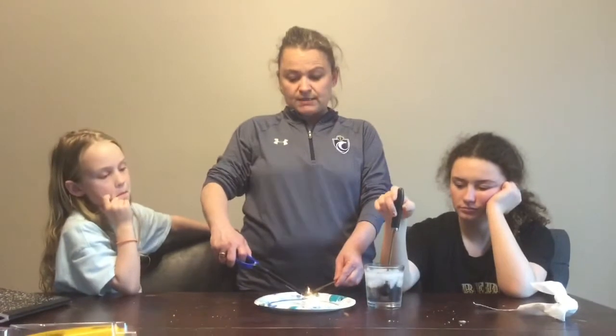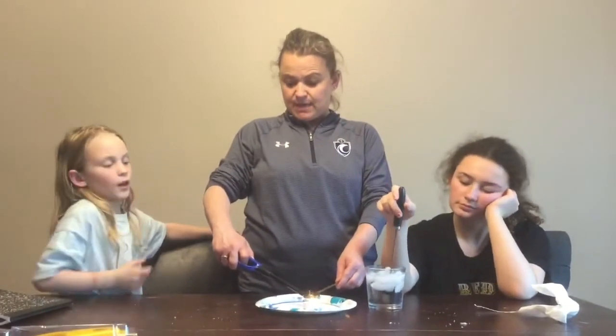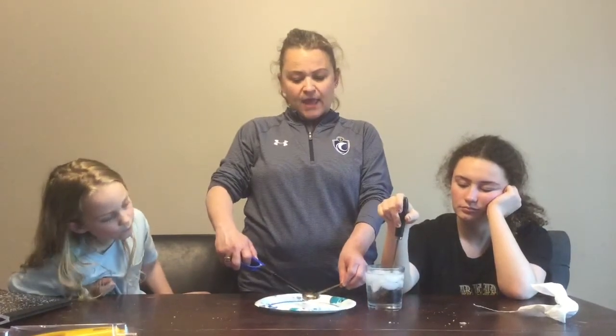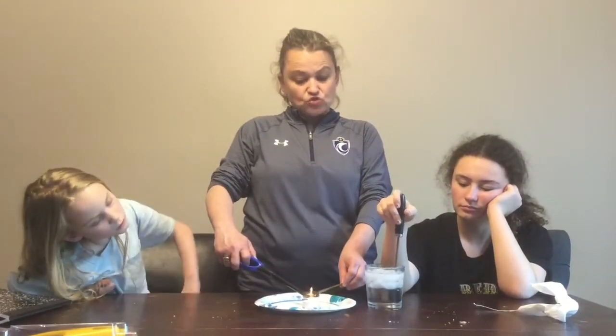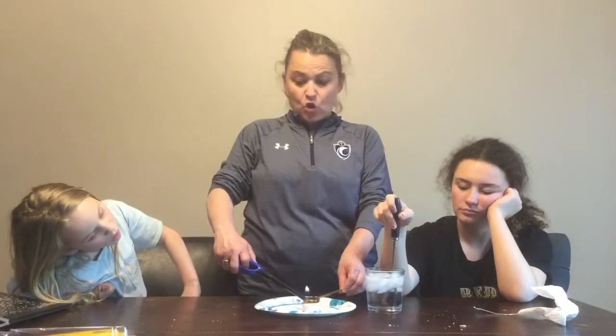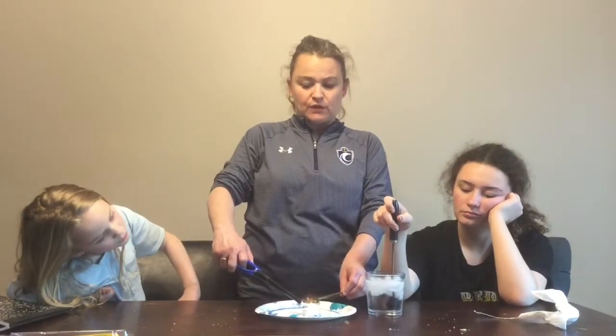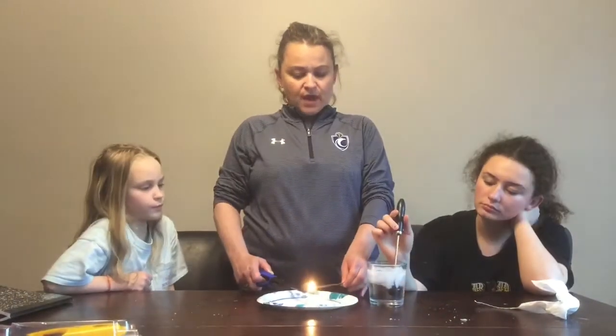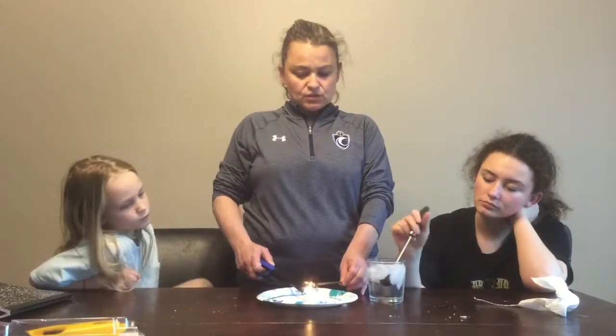Yeah. So the ring is going to be expanded because the molecules are hot, they're moving away from each other. And the ball is going to contract now because when it's cold, the molecules move closer to each other. And it should fit much more easily. So I think we've gotten enough expansion and contraction.